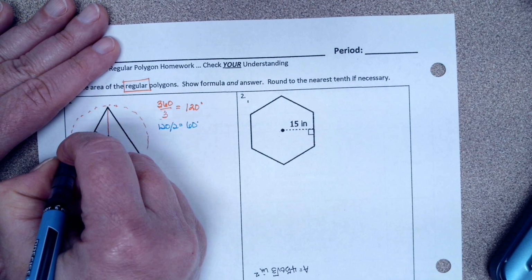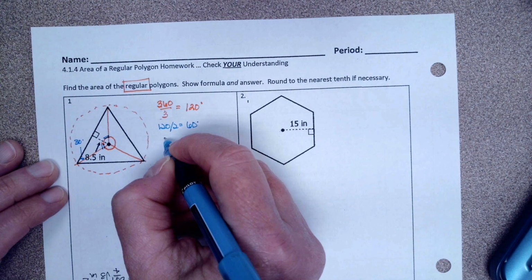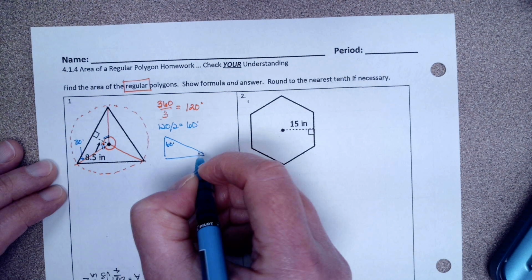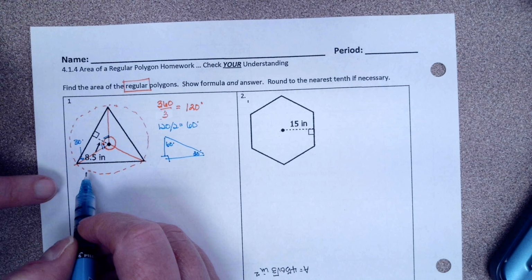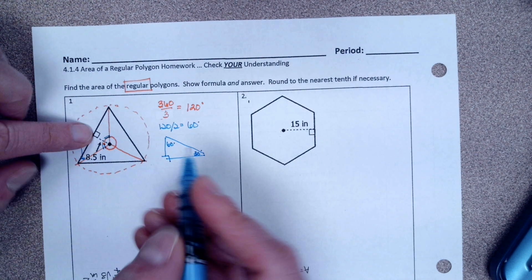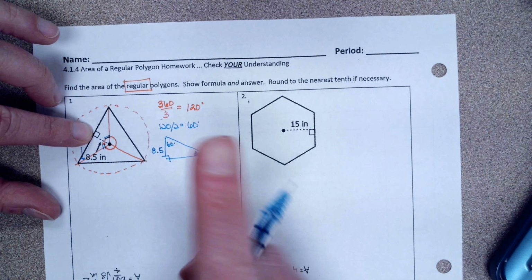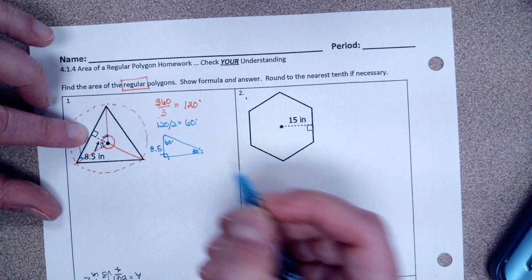Okay, so that means this angle down here is my 30. And so if we pull the triangle out, just so we can see it, my 60 is up here, there's your 30 degrees, here's your right angle. So again, I just flip-flopped it. And then that 8.5 is pointing to the apothem. If we notice, it's pointing to the side that's on that right angle.